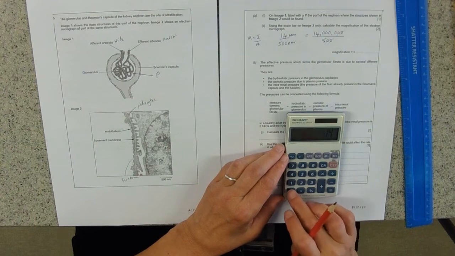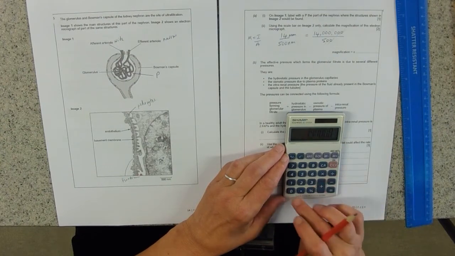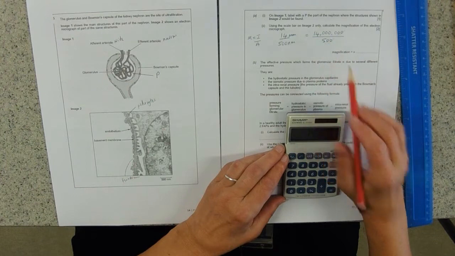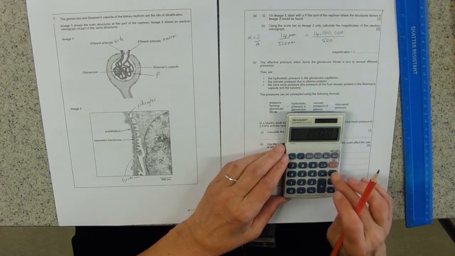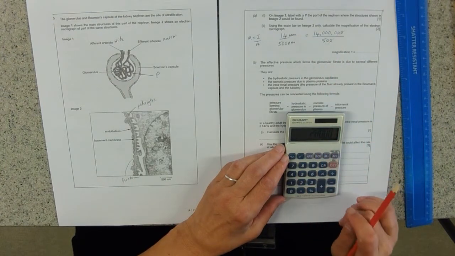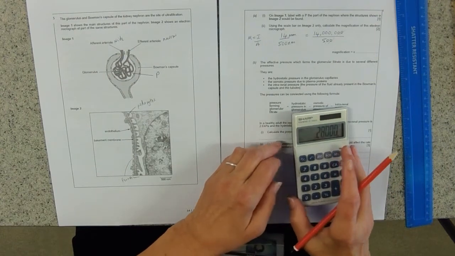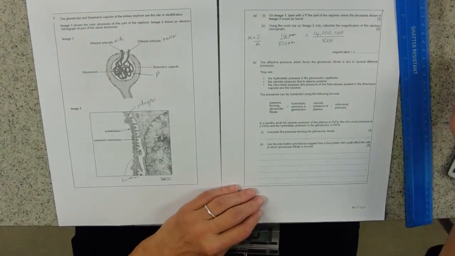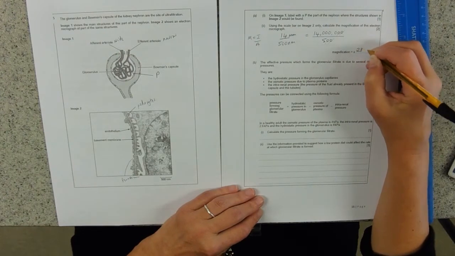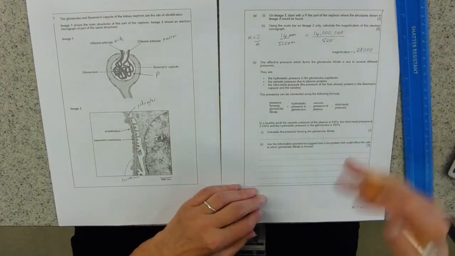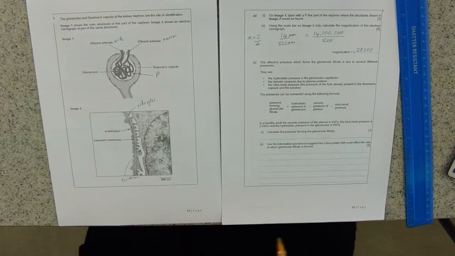Now I've got 4 zeros. 1, 2, 3, 4. And 4 divided by now 5. 28,000. And again, usually I would check my calculations again and again and again because I am not very good at it.